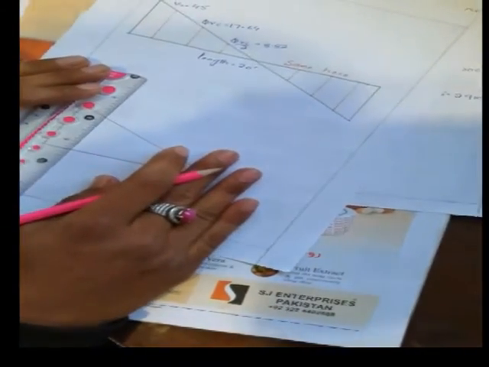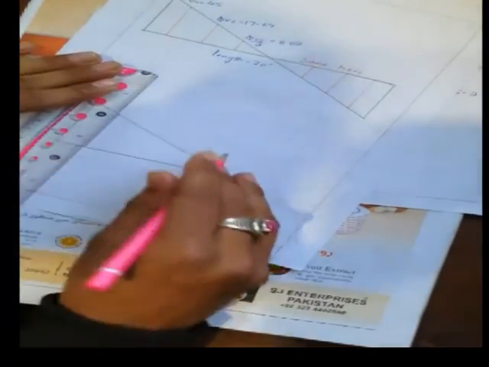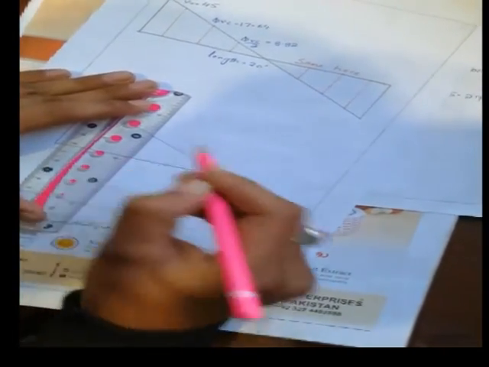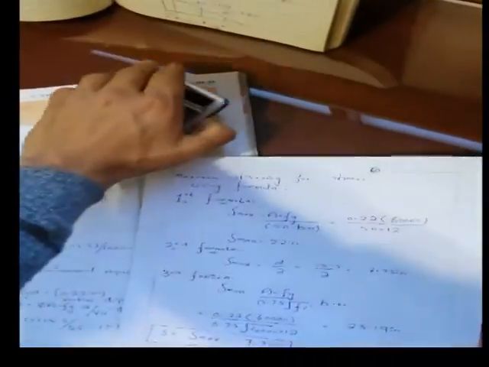This is one side of the above beam, clear? Now Vu, phi Vc and phi Vc divided by 2. So this is all that we have found.